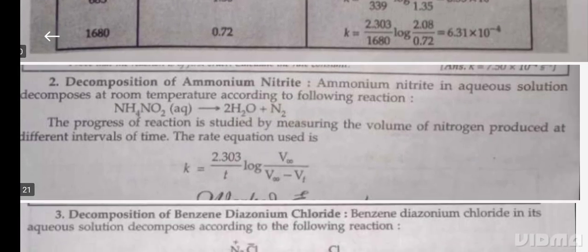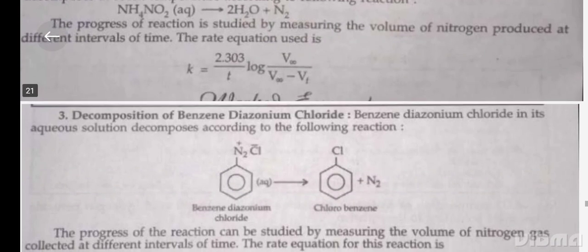Decomposition of ammonium nitrite. Ammonium nitrite in aqueous solution decomposes at room temperature according to the following reaction: NH4NO2 gives 2H2O plus N2. The progress of reaction is studied by measuring the volume of nitrogen produced at different intervals of time. The rate equation used is K = 2.303/t log of V infinity upon V infinity minus Vt.